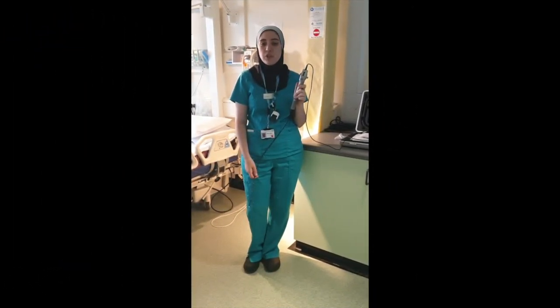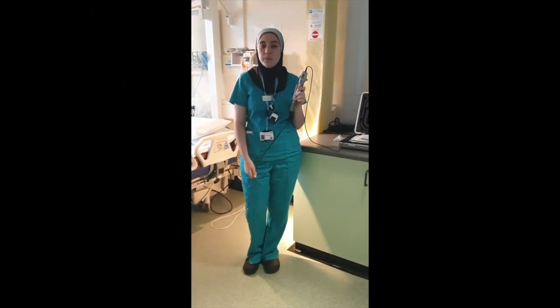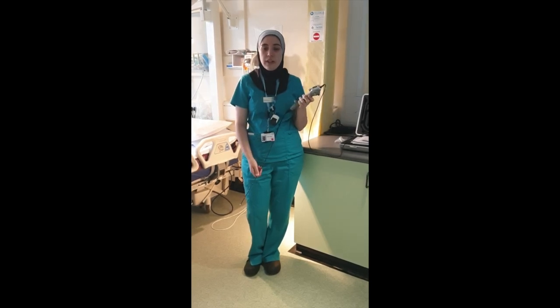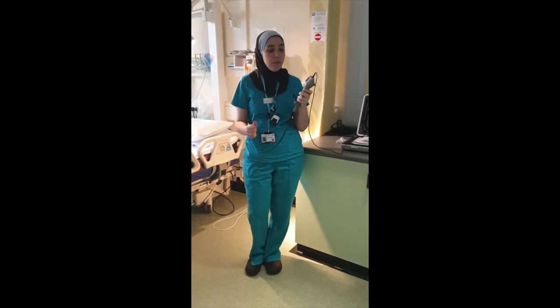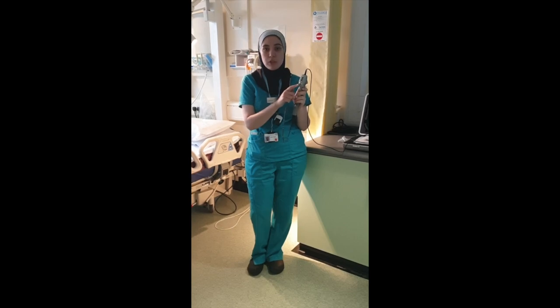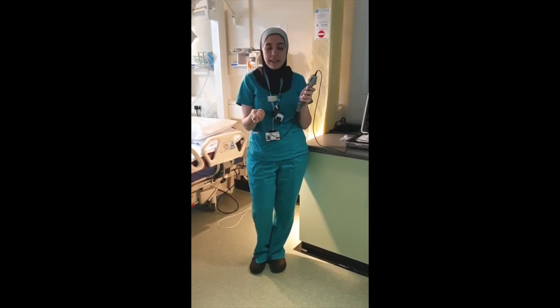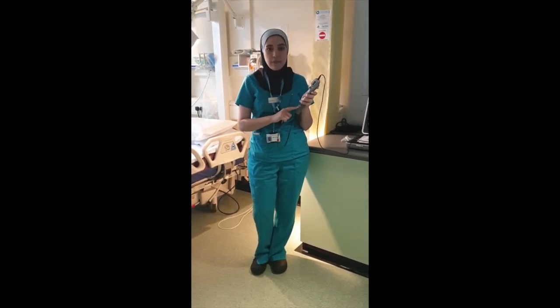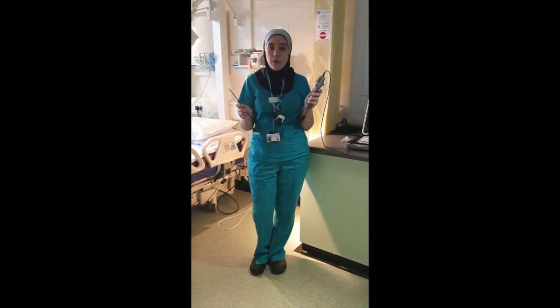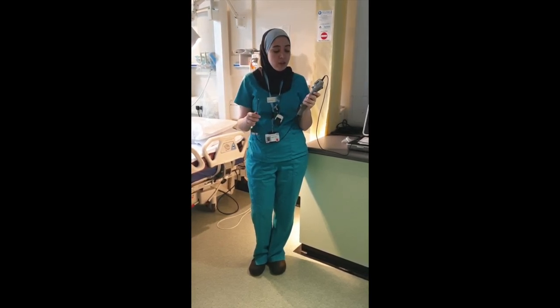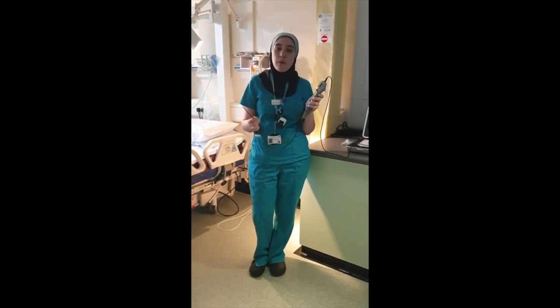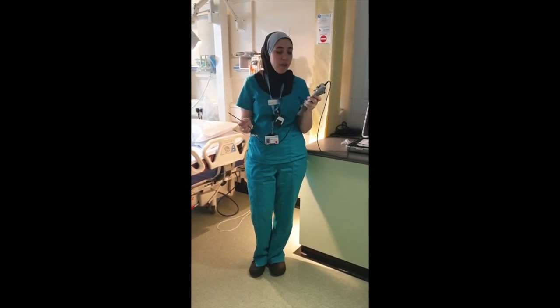So now I'm going to talk to you about the reusable bronchoscope. So in our trust, we used to use this kind of a bronchoscope, which is called the Stores bronchoscope. And as you can see, it's black in colour with a silver handle, and this is our reusable bronchoscope. So it's very similar to the ambiscope that we discussed in the previous video.